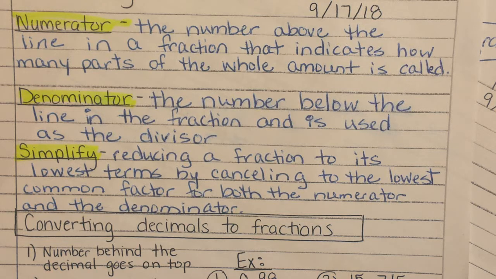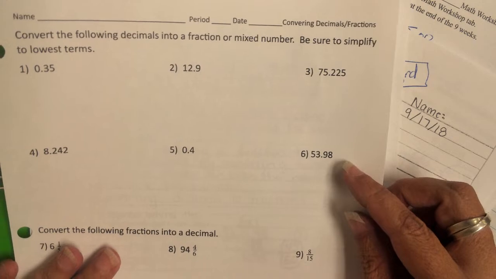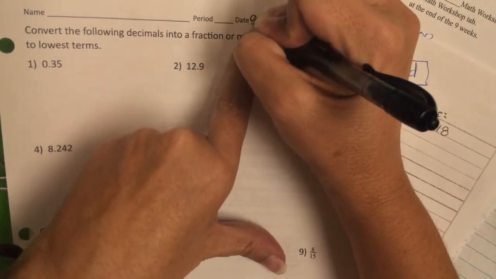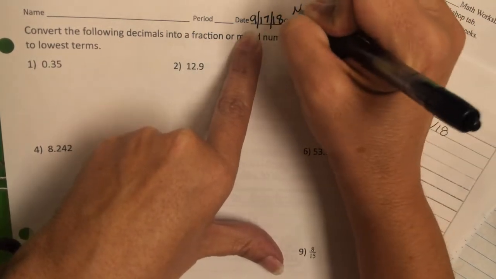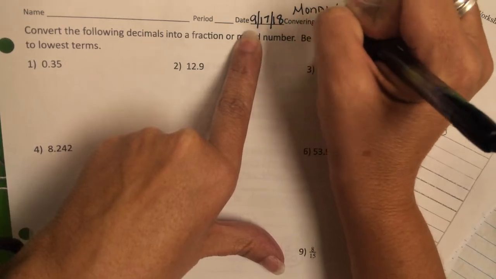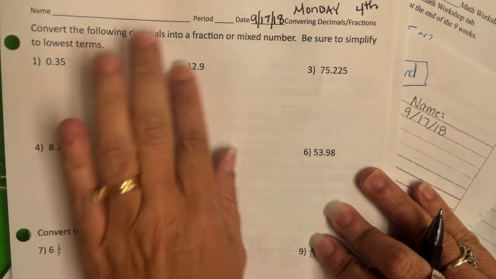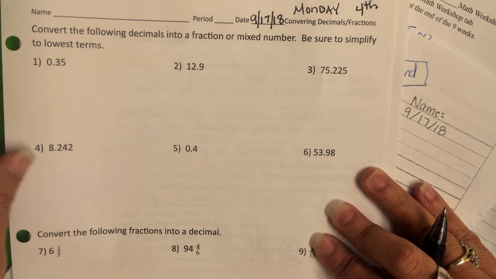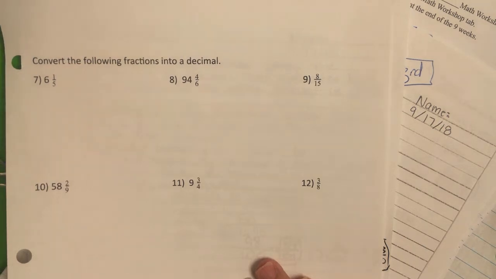Okay, so here we go. Now, this is tonight's homework. I'm just trying to show my friends that are at home. It is this worksheet. This is Monday's. We're doing this on the 17th. Okay, it is a Monday. And this is my 4th period in case it matters for some reason. This is the worksheet. So we're just practicing tonight decimals to fractions, lowest terms, fractions to decimals. And it looks like that.